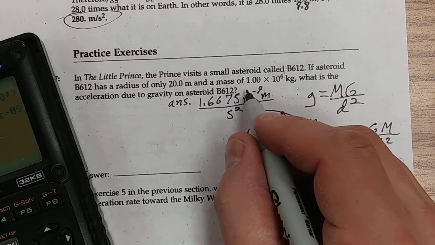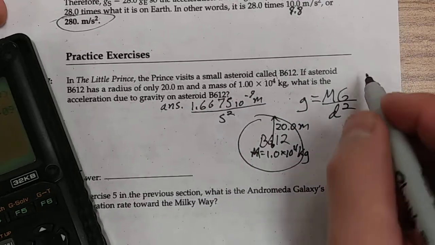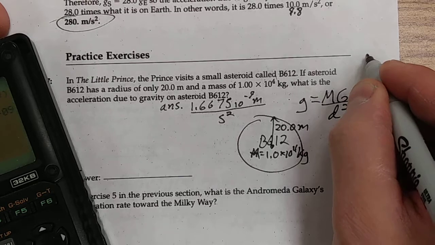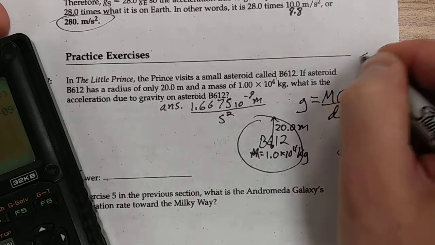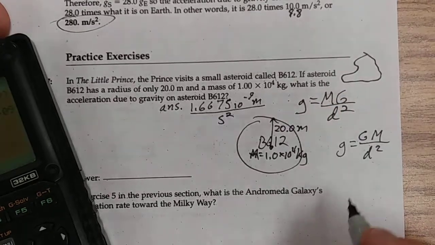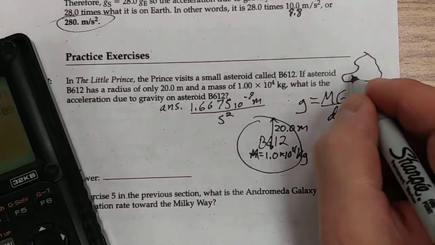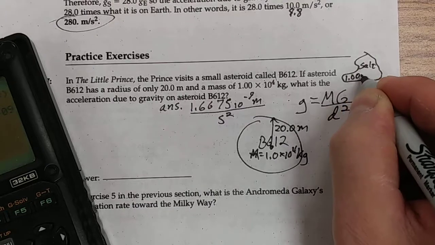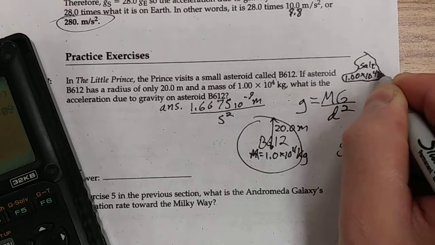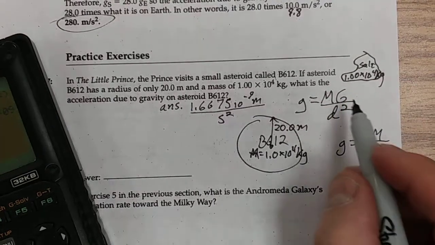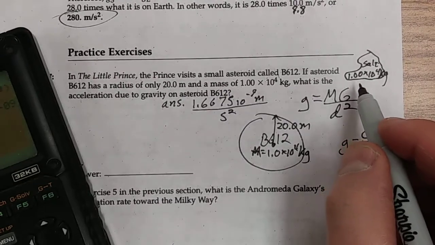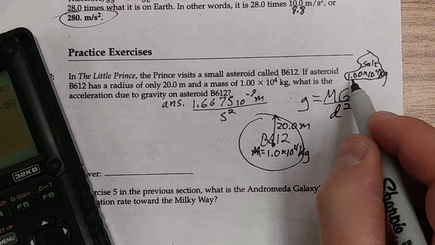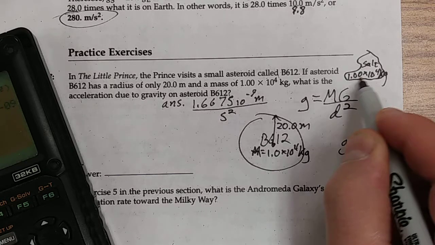But if we were talking that this were something like a pile of salt, 1 times 10 to the 4th kilograms of a pile of salt. So let's say there's my pile of salt. And it was 1.00 times 10 to the 4th kilograms. The level of accuracy at which they measured this salt is to that decimal place right there.